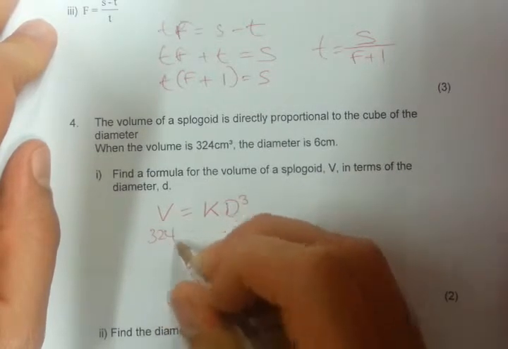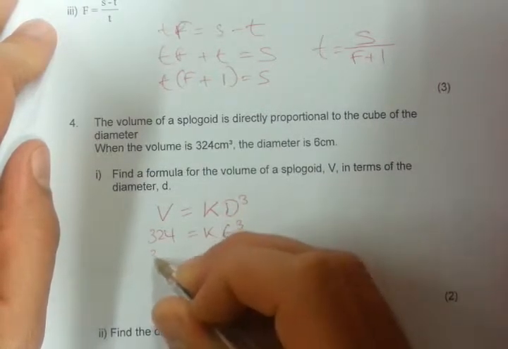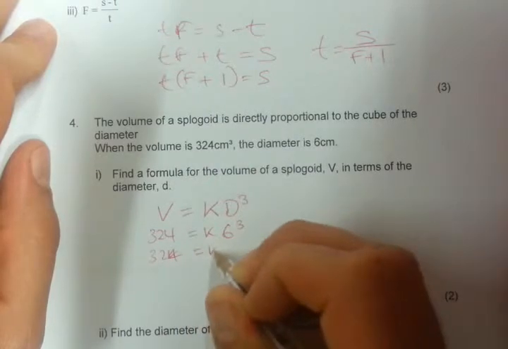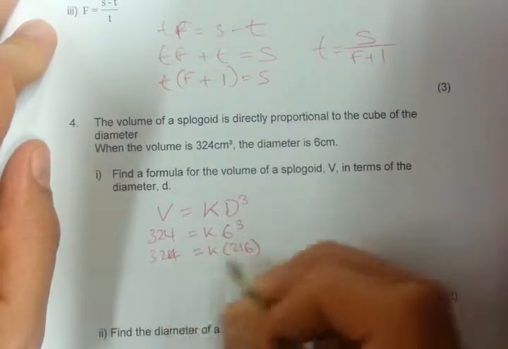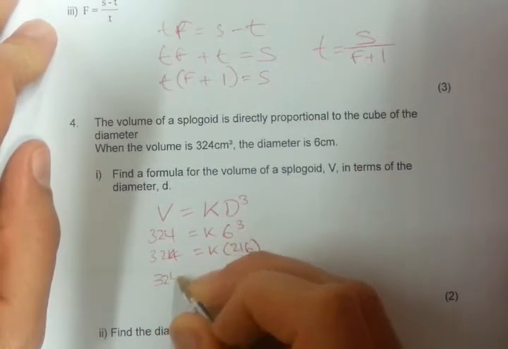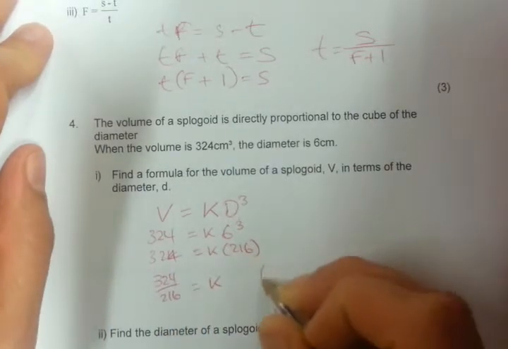So we plug those in, we get 324 equals k times 6 cubed. So 324 equals k times 216. Divide both sides by 216, and we get k as 1.5.